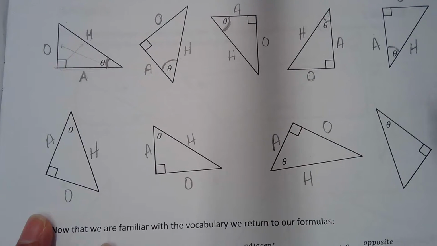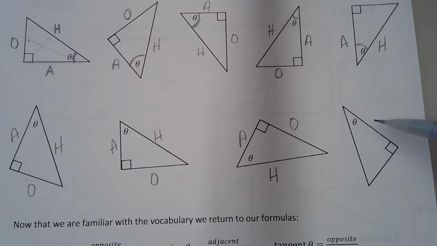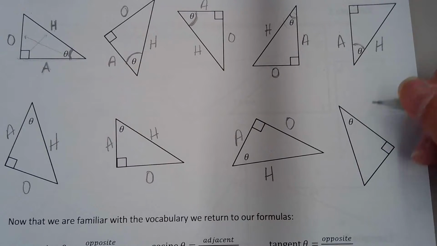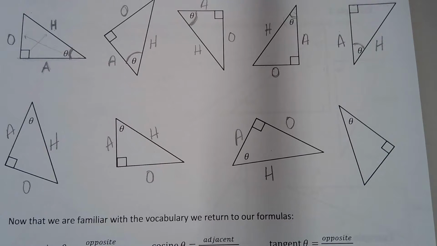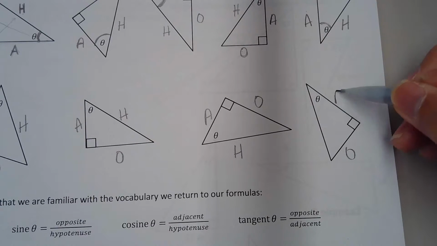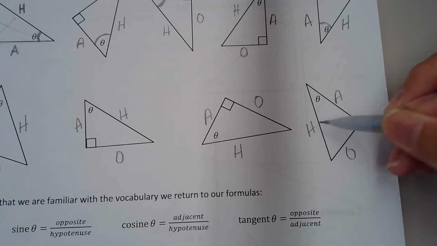Good. Last one. Can I volunteer someone? Moses. Go ahead. Which one's opposite? Opposite, adjacent, and adjacent. Okay.